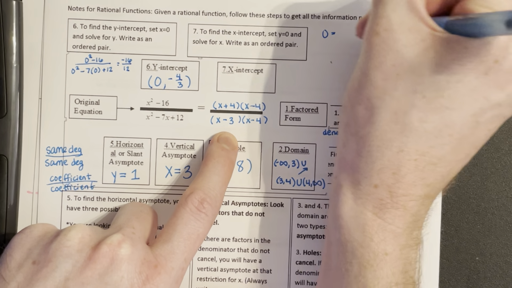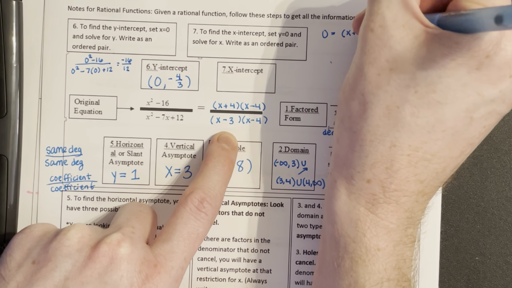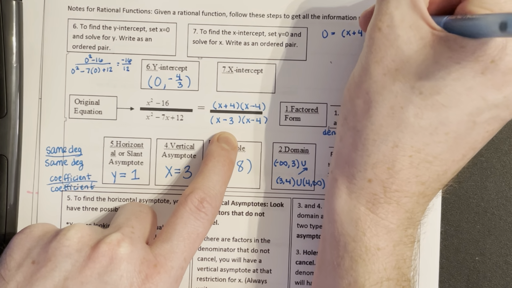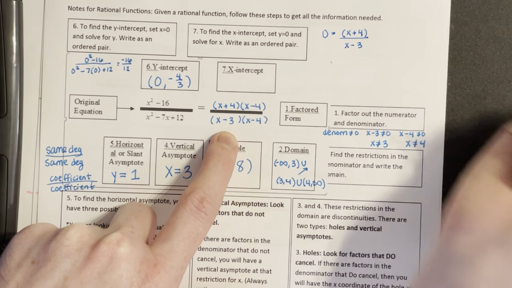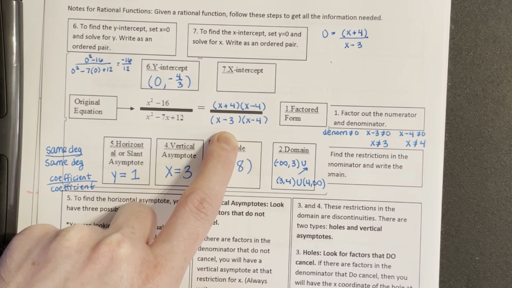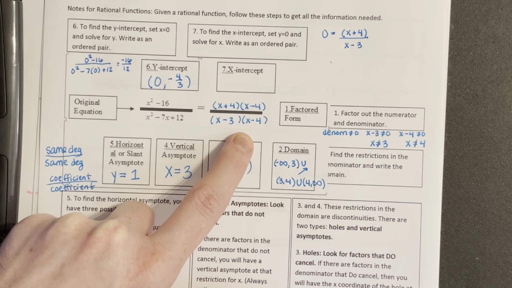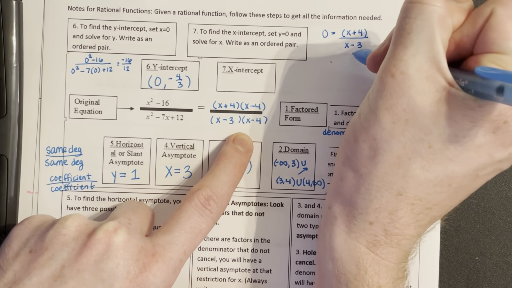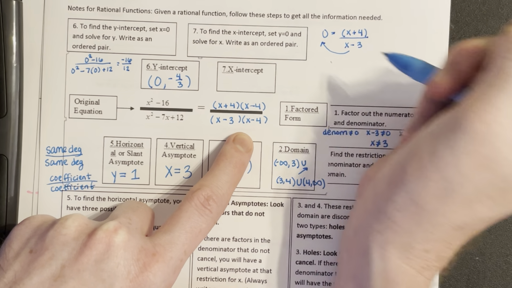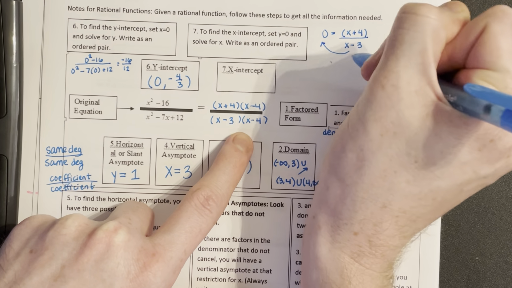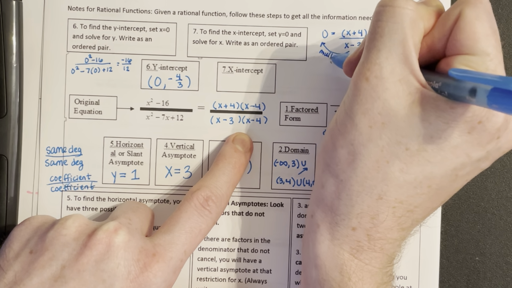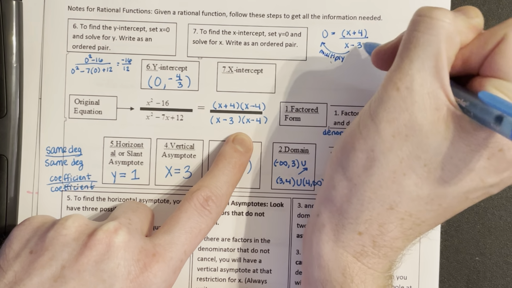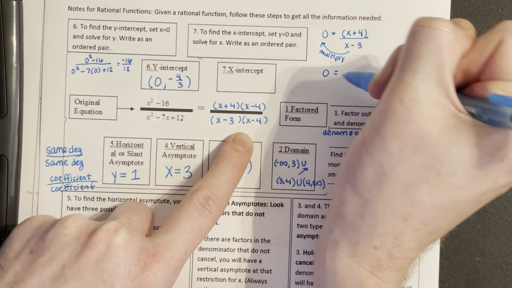But let's say I set this function equal to 0. And really, we can just use the reduced version because the x minus 4s have canceled out. If I set this equal to 0, I'm going to have to multiply this up. And 0 times anything, let's put multiply here so you remember what we did. If I multiply that up, I'm still going to get 0.